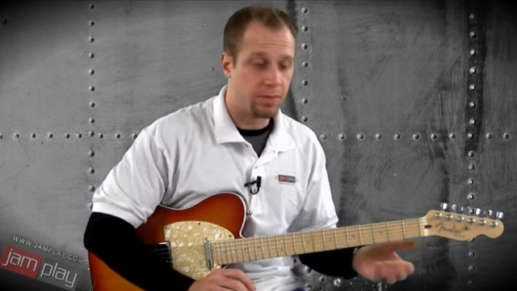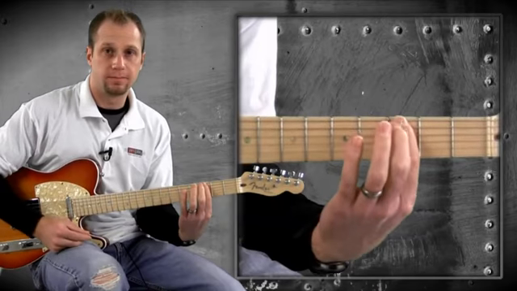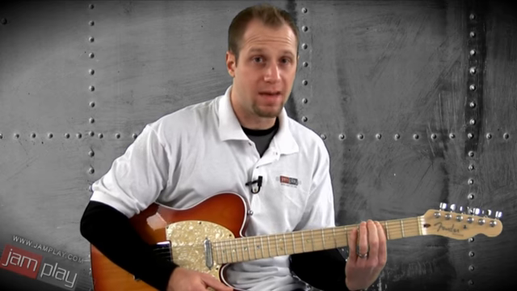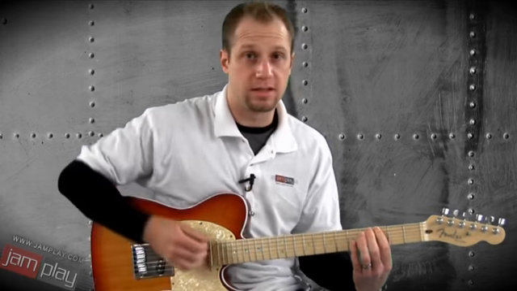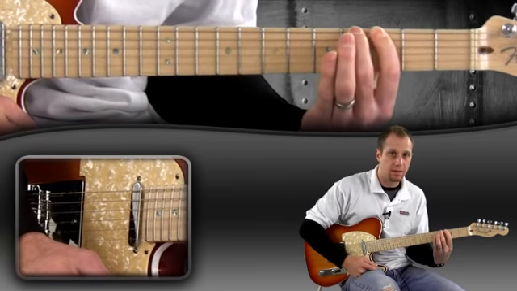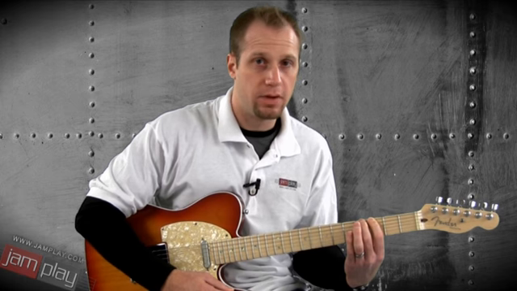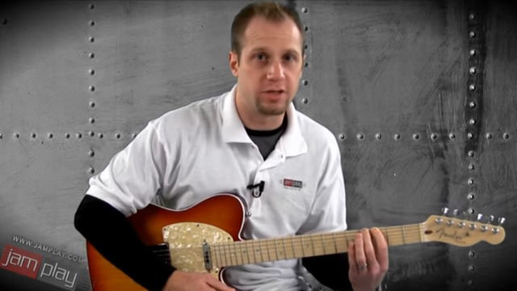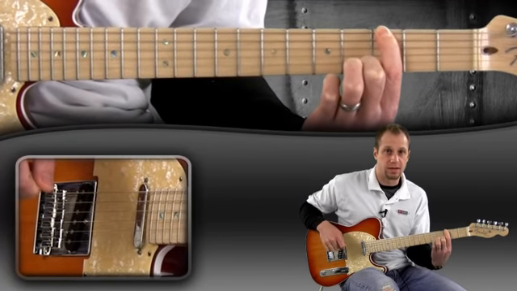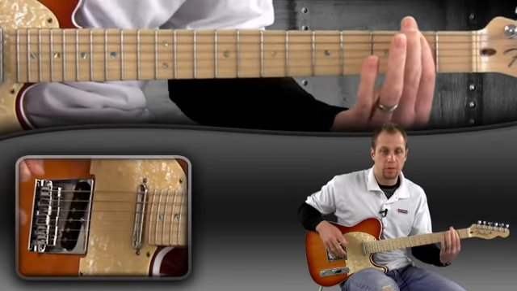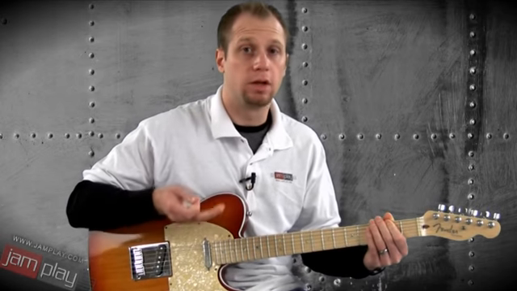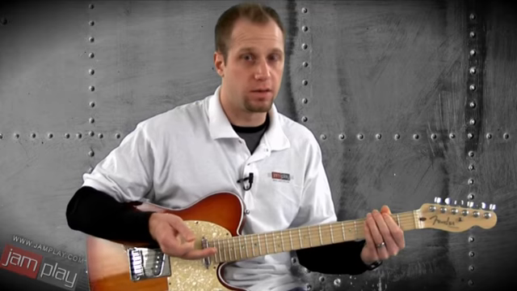A sharp is if I've got, for example, a G, and I raise that G up a half step. A half step on a guitar is the distance of 1 fret. If I raise the G up a half step, I'm going to get what's called a G sharp. If I lower that G a half step, the distance of 1 fret, I'm going to get a G flat. So raising a note a half step sharps the note, lowering the note a half step flats the note.